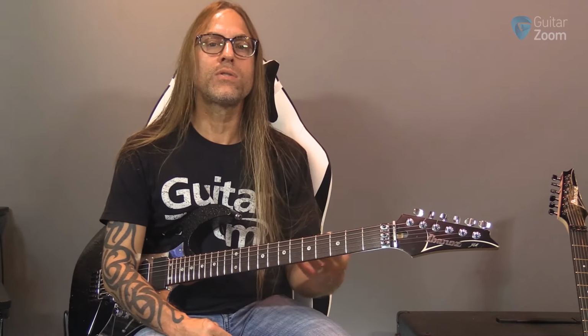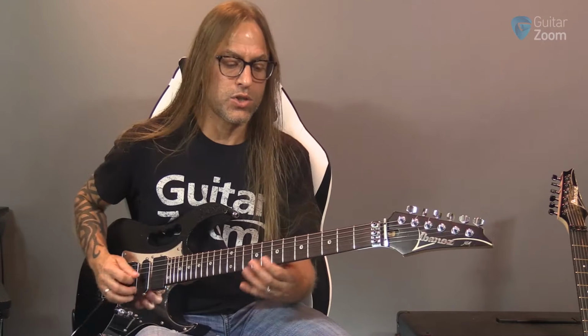Now, the next thing we're going to talk about is scalar string skipping. And that's really when you're playing your scales and you're trying to create what I call intervallic movement. Okay? You're trying to do something that sounds a little more interesting than always just going up and down the scale when you play. You're trying to create larger intervals.